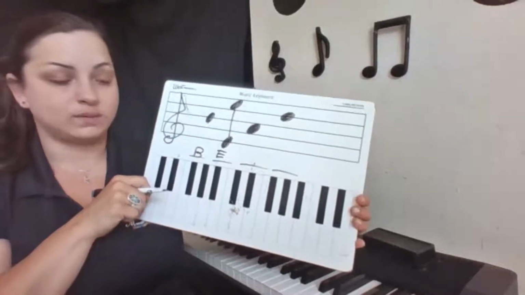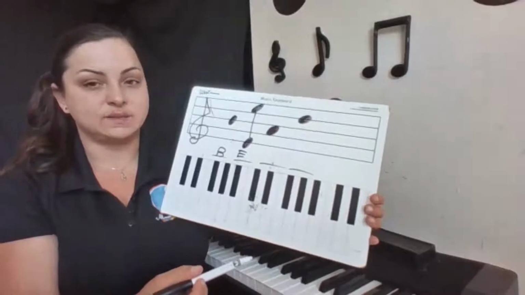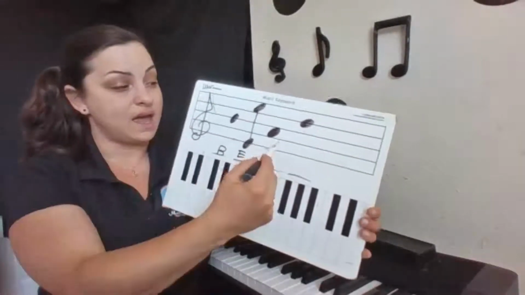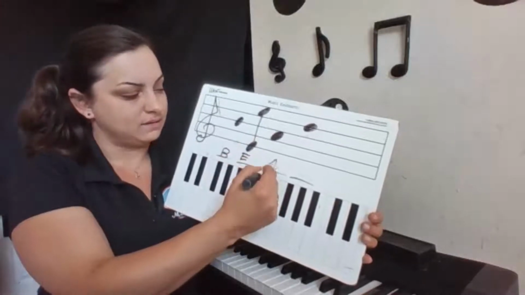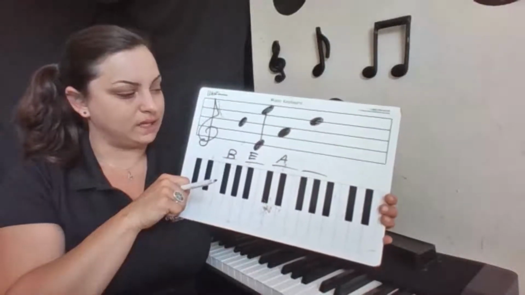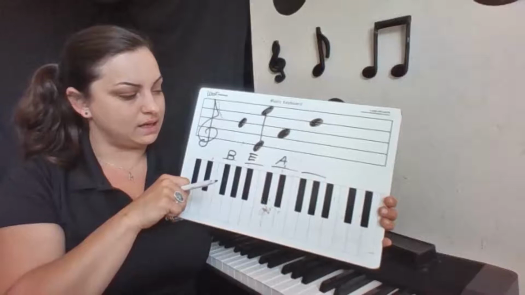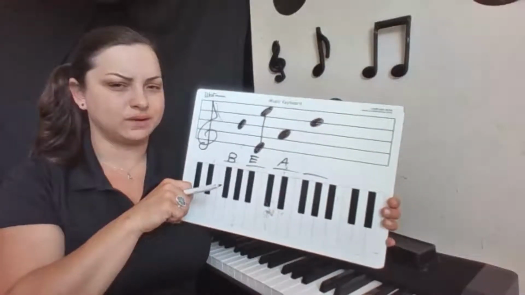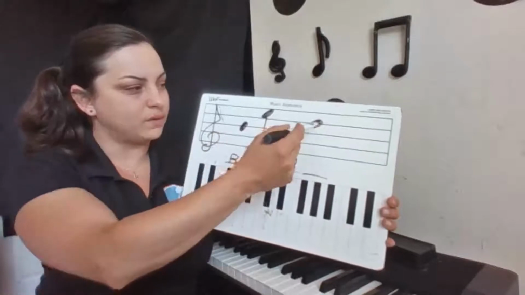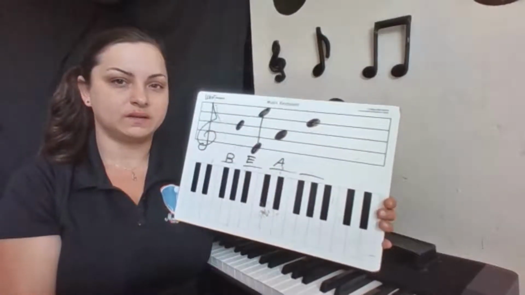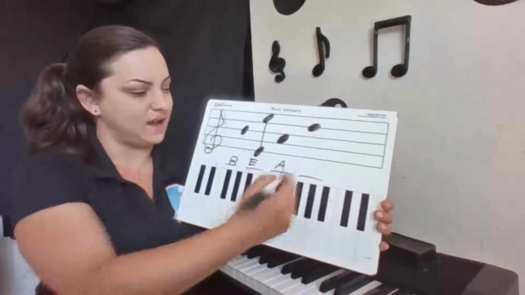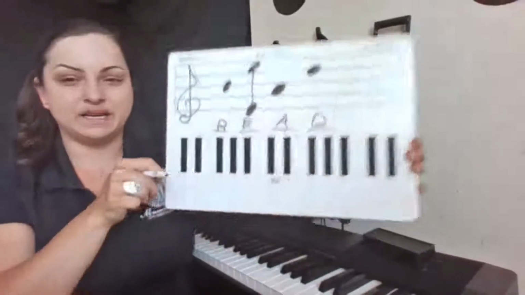Nice job. Next one. What's our second space? Think of our name of our spaces. F-A. We got B. E. A. What would be our last note? What do you think the word is? What's our fourth line right here? What do you think it is? Every good boy does. The word is bead.